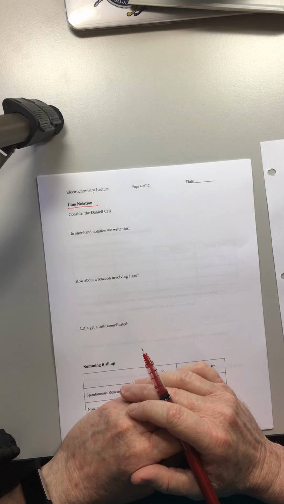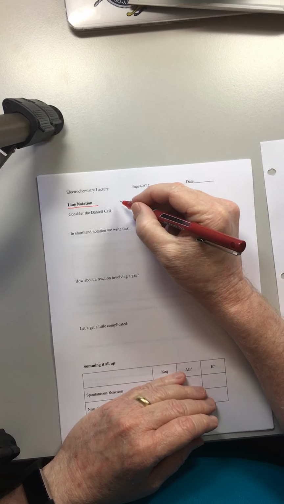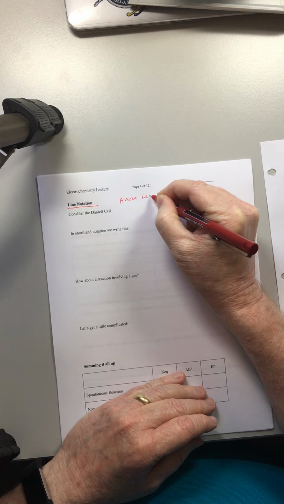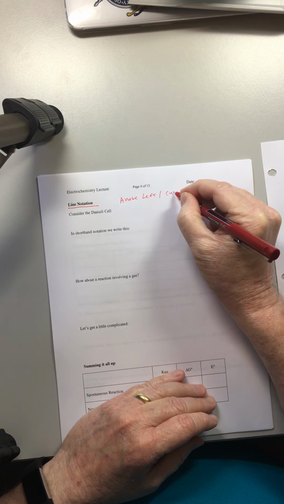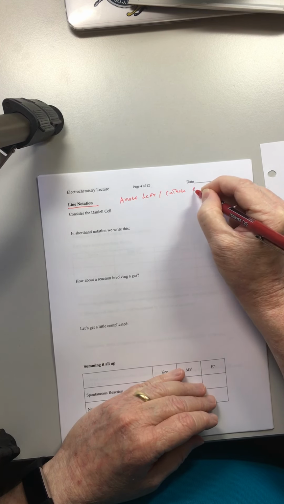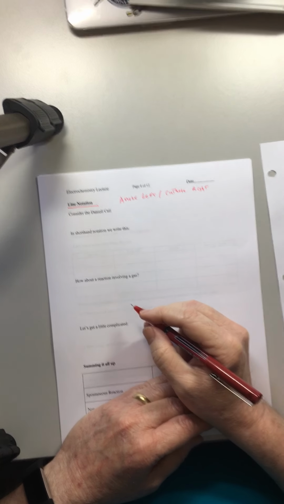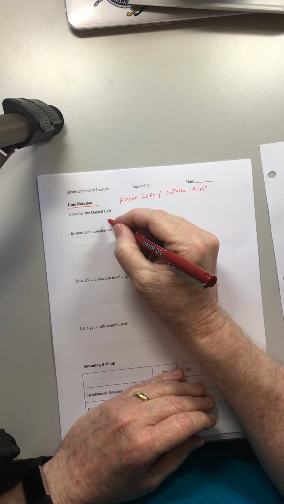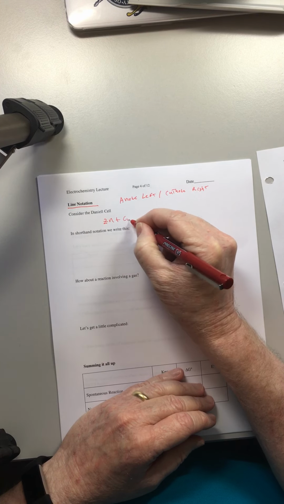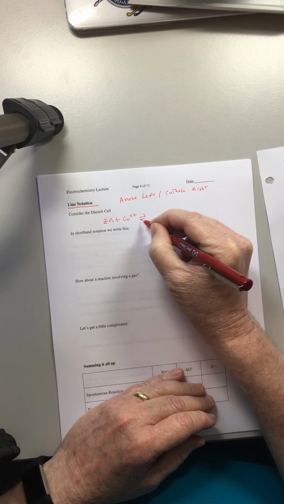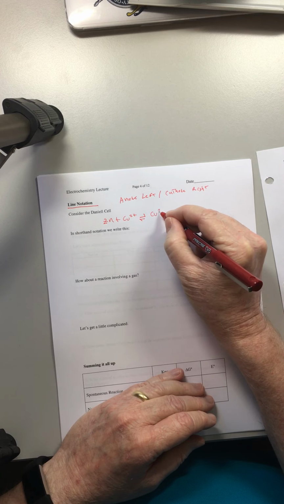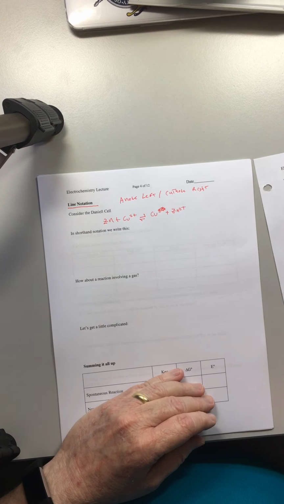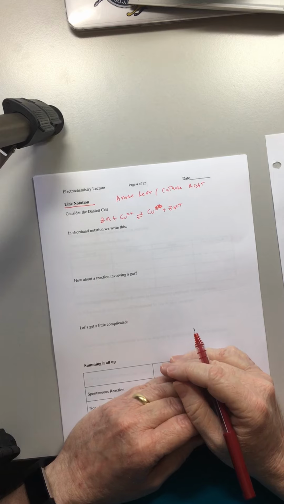Now, first off, in line notation, we always put the anode on the left and the cathode on the right. So in the Daniell cell, as an example, the reaction Zn plus Cu2+ gives us Cu plus Zn2+. How would we write this?